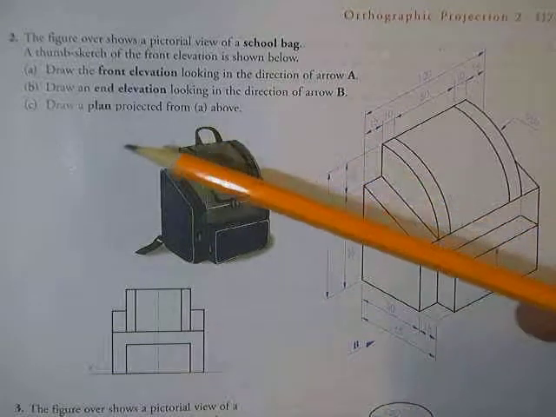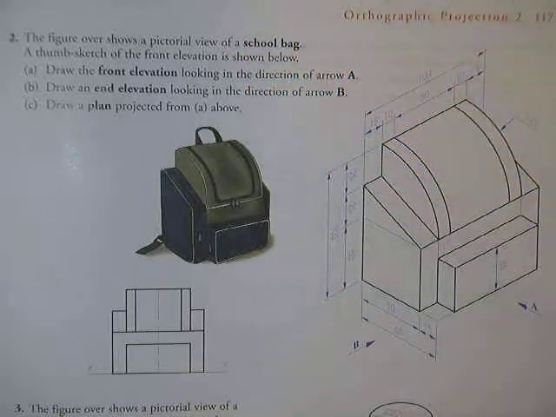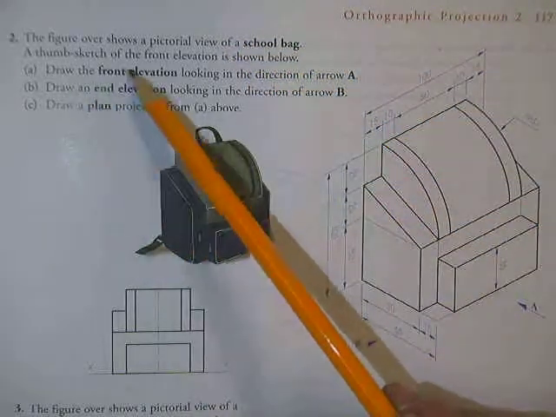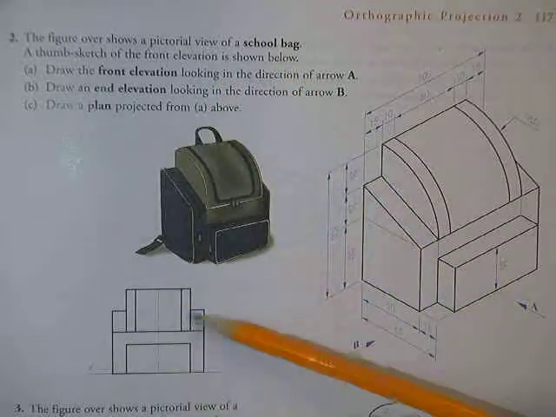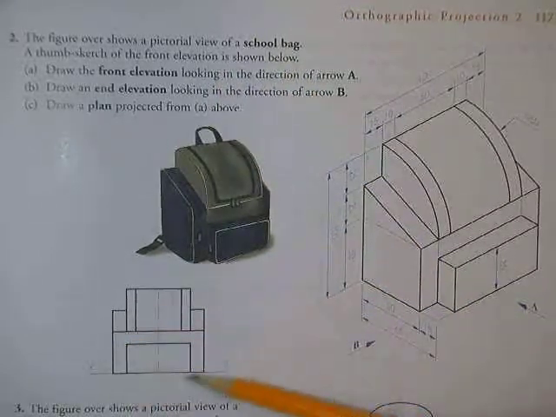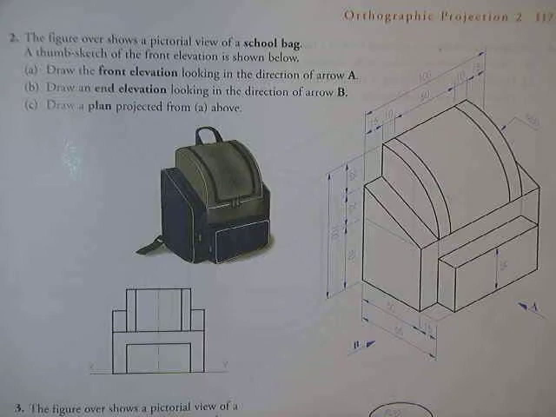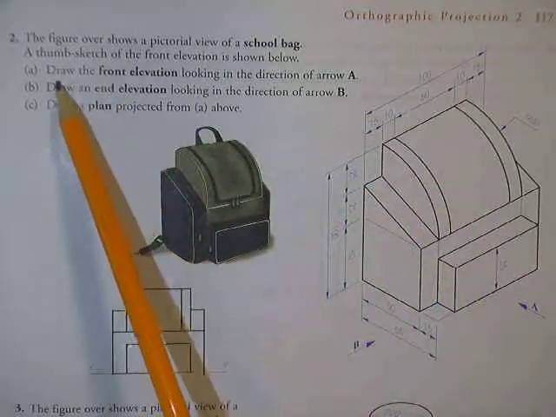I'm given a question. The figure shows a pictorial view of a school bag. A thumb sketch of the front elevation is shown below. So this will give you an idea of what the front elevation should look like. So the questions are: A.